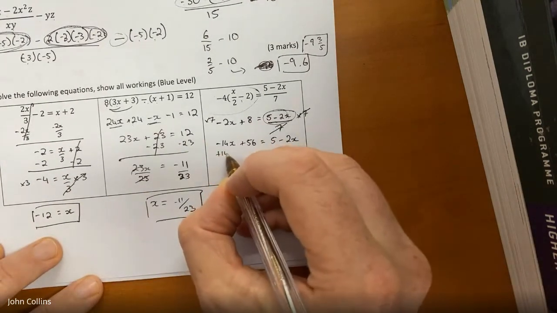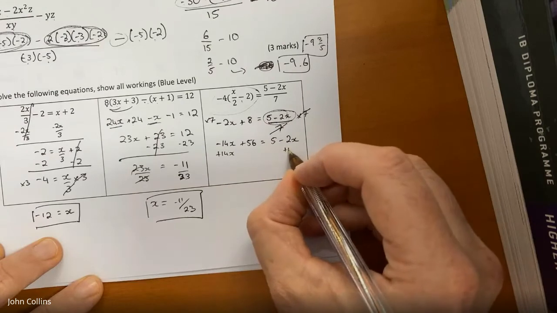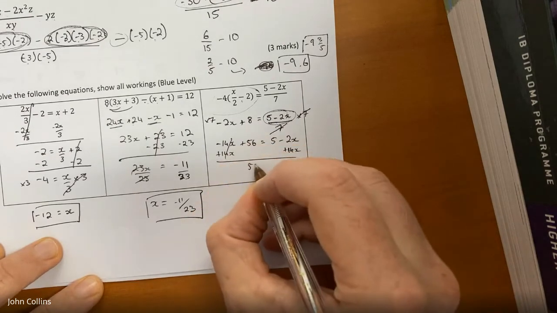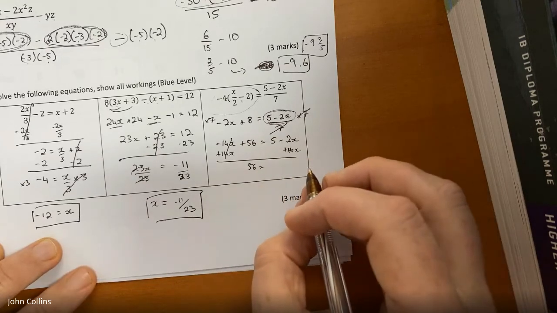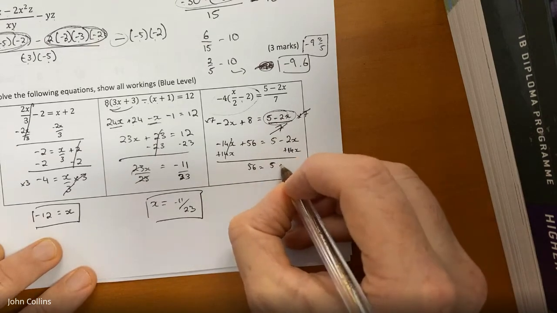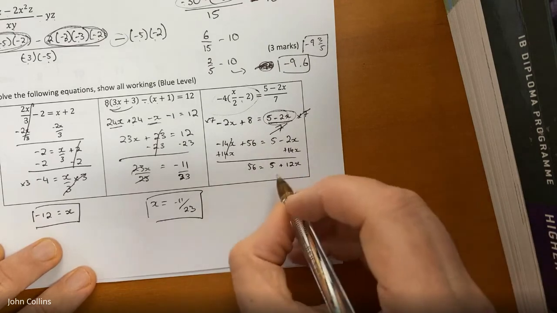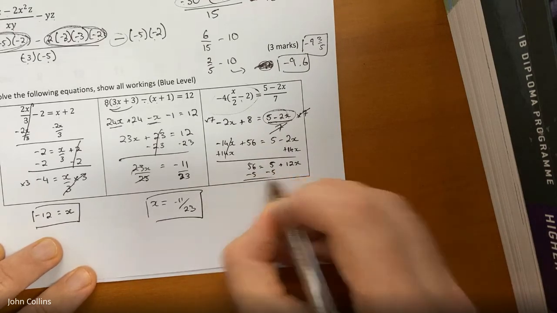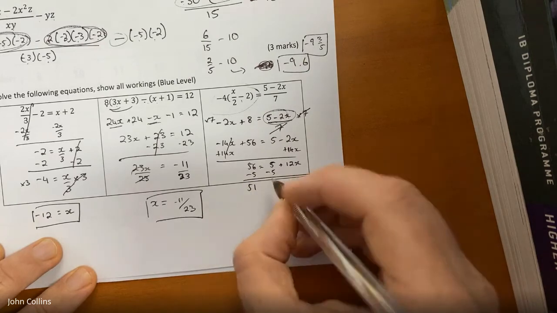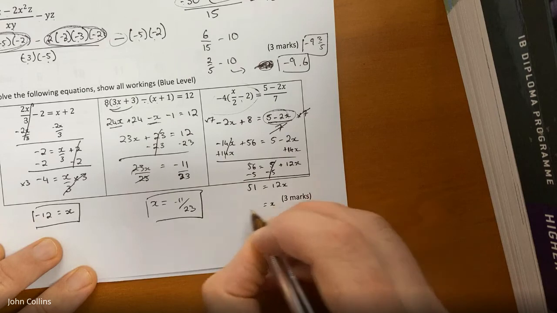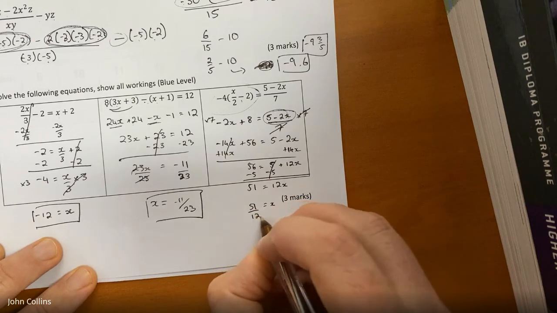The smaller x is minus 14x. Add it to both sides. Nearly finished now. Draw a line underneath. 56 is equal to 5 plus 12x. Subtract 5 from both sides. You get 51 is equal to 12x, and x is equal to 51 over 12.